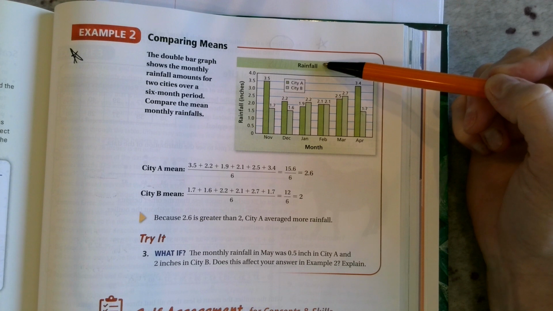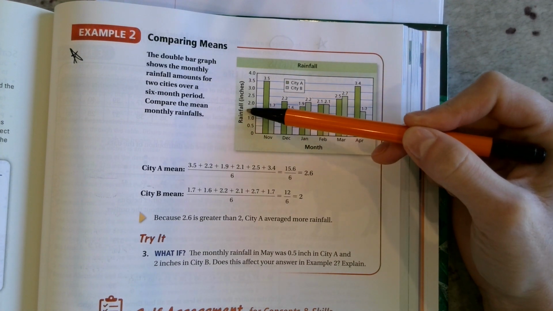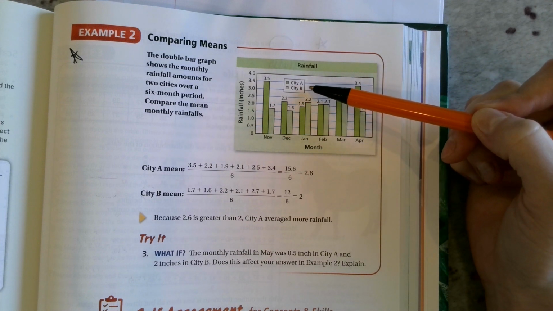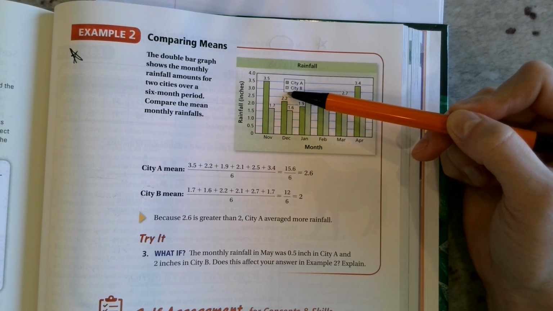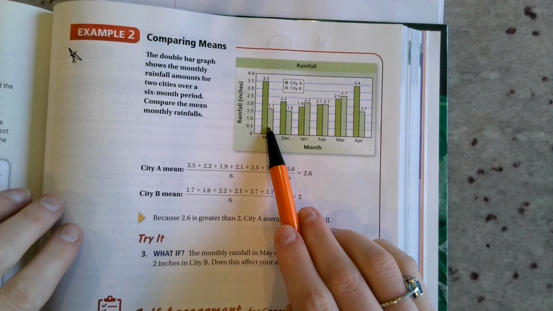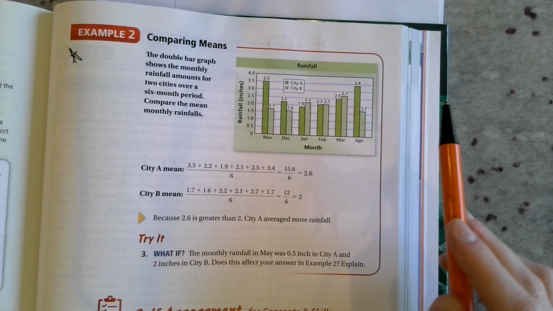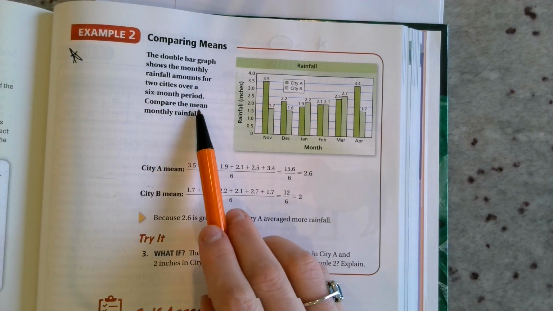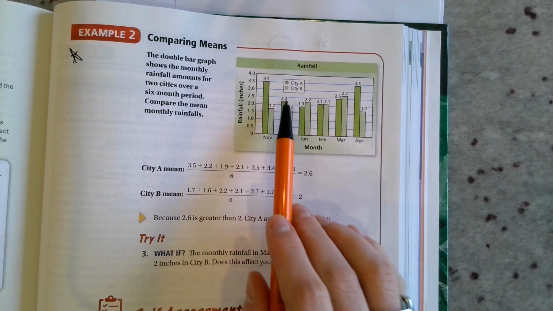So here's the rainfall. These are our months, November, December, January, February, March, April. And this is the amount of rainfall in inches. And we have 2 cities. City A is the dark green and city B is the light green. So you can see the 2 different cities. We need to find the mean monthly rainfalls for each city so we can compare those.